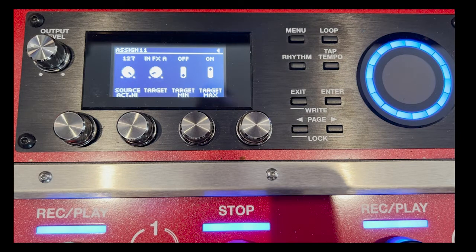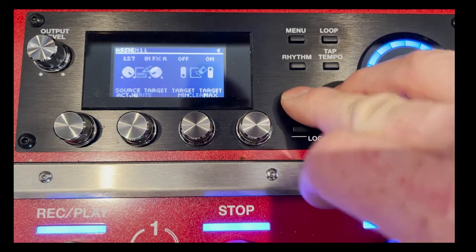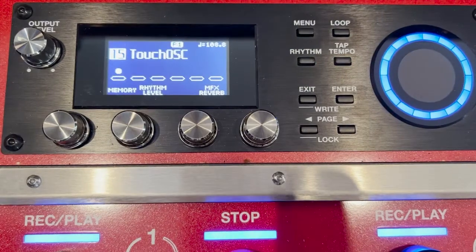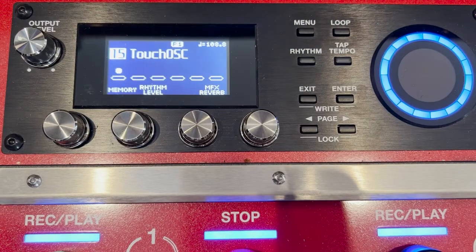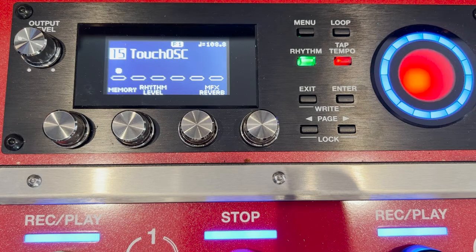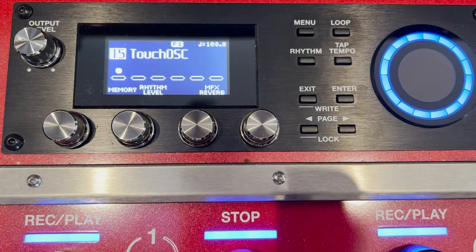All right, so once you've assigned all of those, you save the memory like normal: exit and enter together, press the right button and enter again. And now from the TouchOSC end, we can now trigger each of those CCs. Rhythm start stop, kit change, volume slider, master volume, and start stop. So that's the RC600 end.